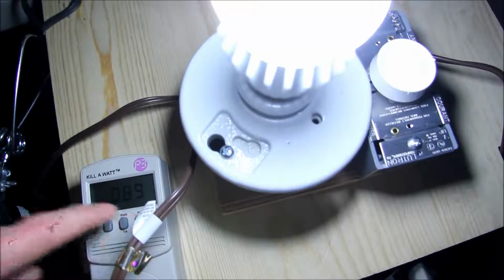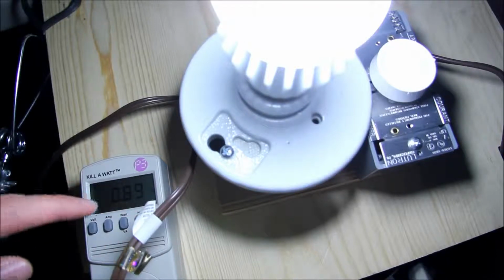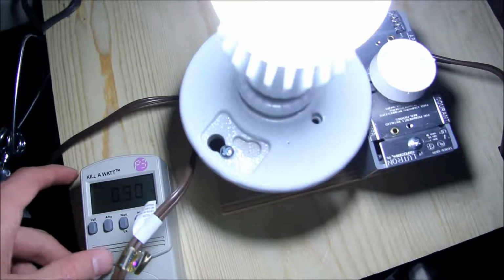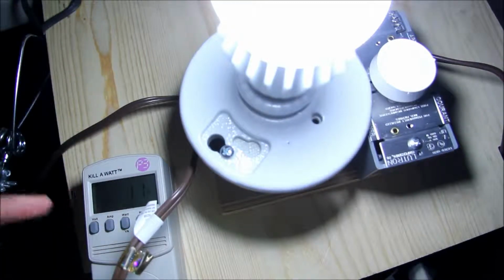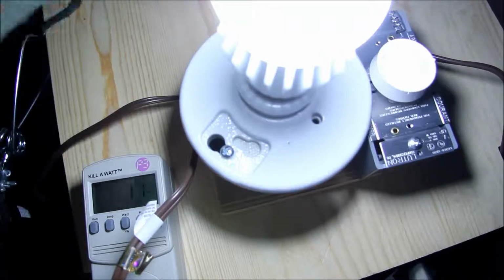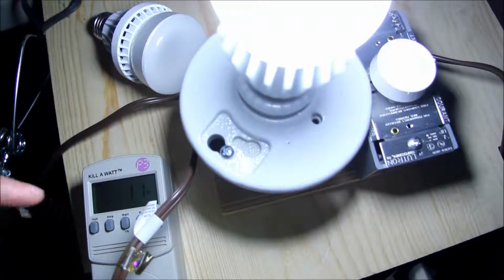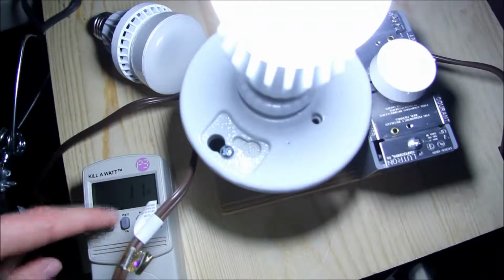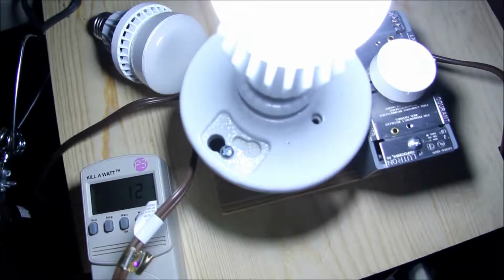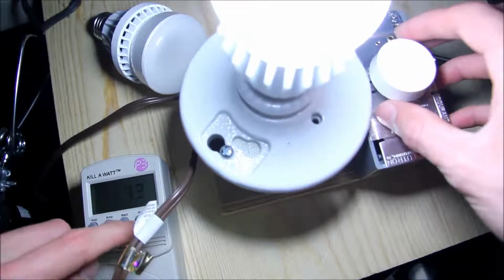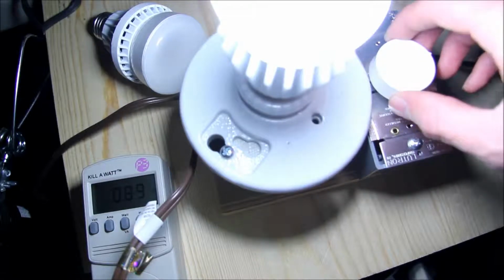Let's see what the power factor is. Okay, so look at this. This bulb's power factor is almost 0.9, which means this one is a whole lot more efficient. If you come to watts, it's drawing the same amount of watts, 11 watts, as the other bulb, but the power factor is so much higher that it is showing considerably less volt amps. So I'm going to go back to power factor mode and start dimming it and see what happens.